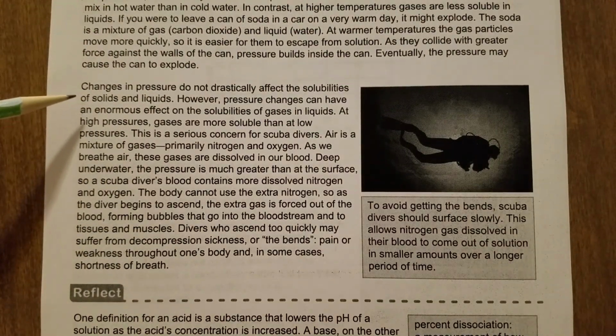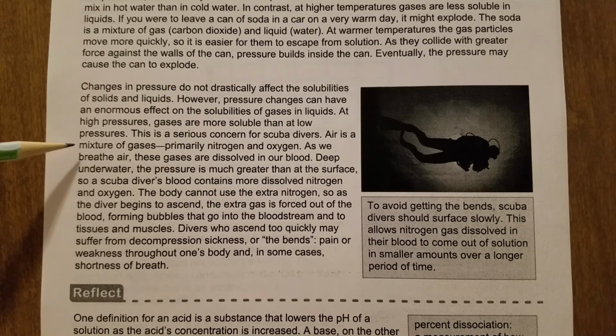Changes in pressure do not drastically affect the solubilities of solids and liquids. However, pressure changes can have an enormous effect on the solubilities of gases in liquids. At high pressures, gases are more soluble than at low pressures. This is a serious concern for scuba divers. Air is a mixture of gases, primarily nitrogen and oxygen. As we breathe air, these gases are dissolved in our blood.